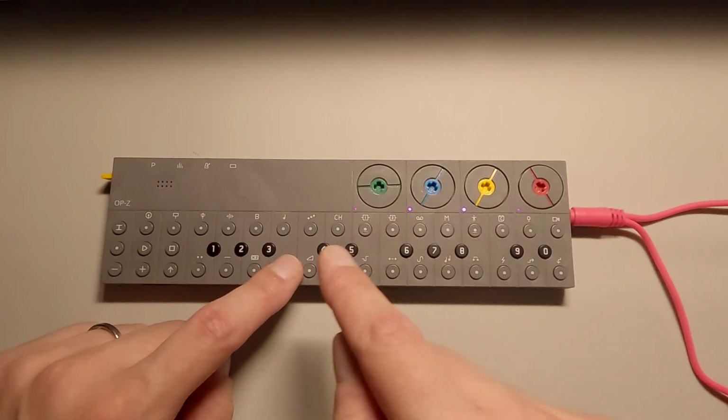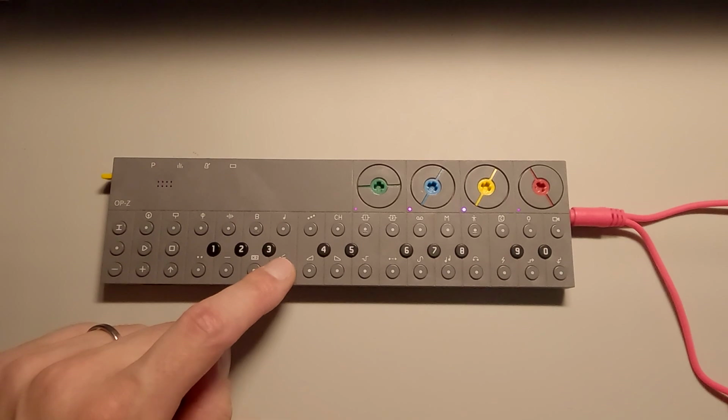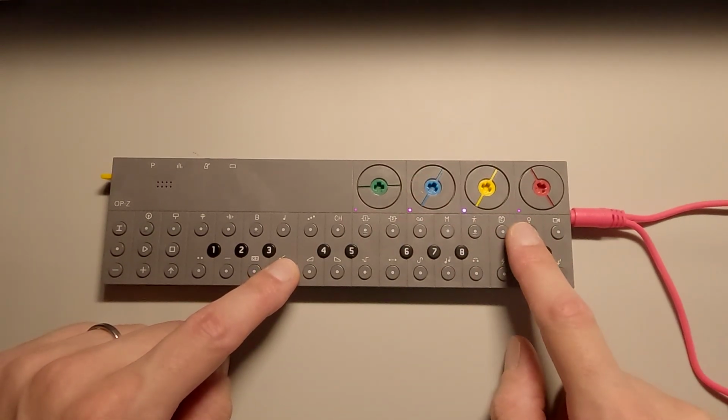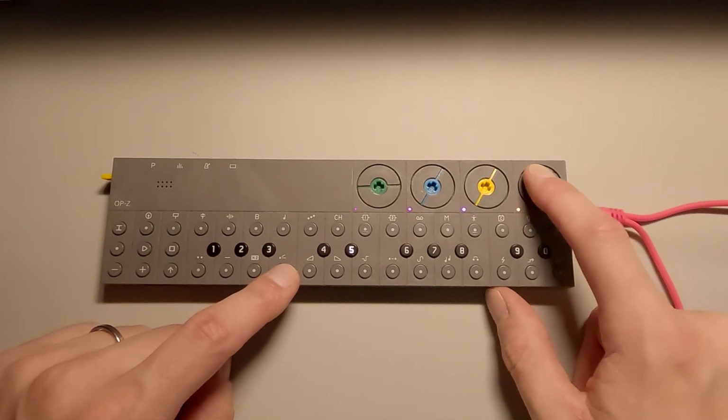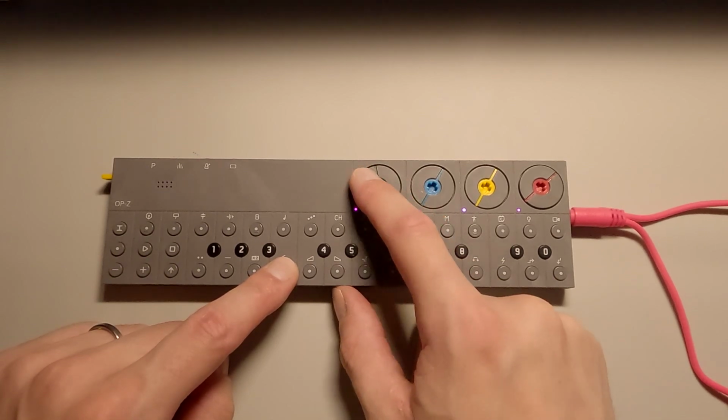The 4th one is going to be a sawtooth. So it's going to increase and then just cut off and then immediately start increasing again. Or sorry, increase, drop down, increase again. And you can see the light reflecting that too. 5 is random. And I believe it's just random within the depth that you pick.